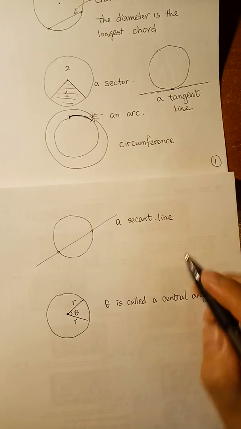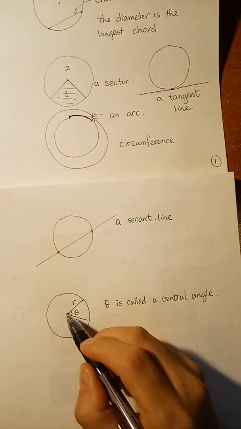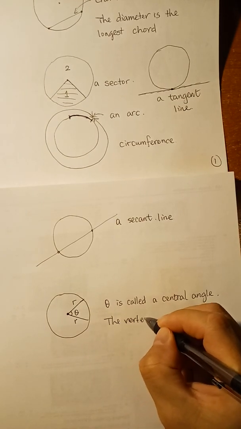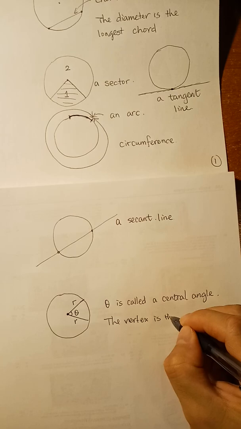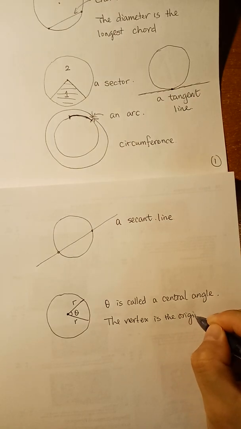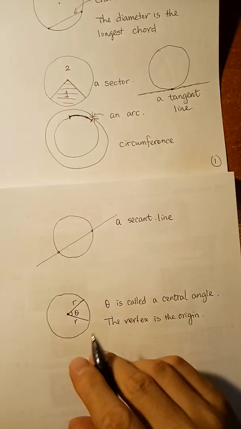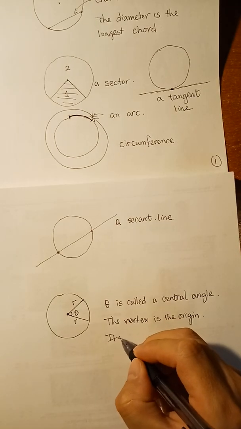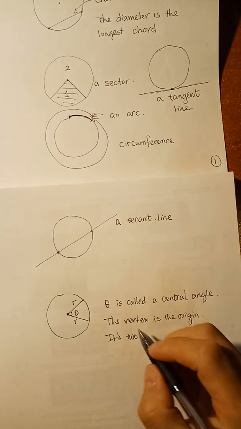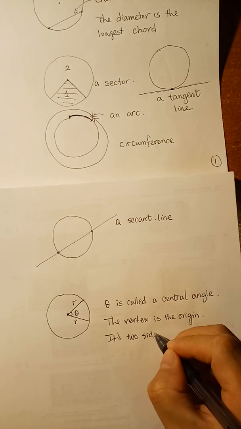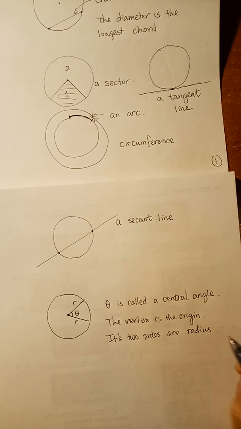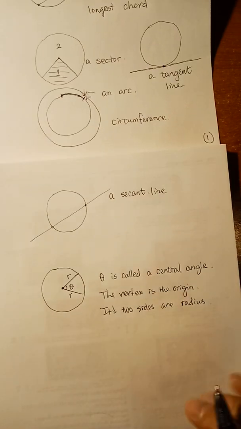A central angle means its vertex is the center, and its two sides are radii. So that's a central angle.